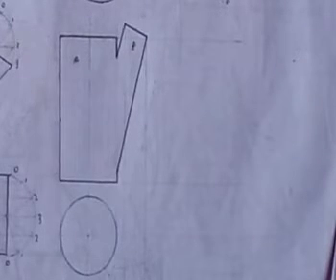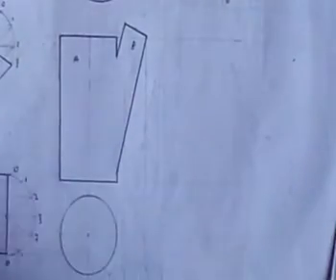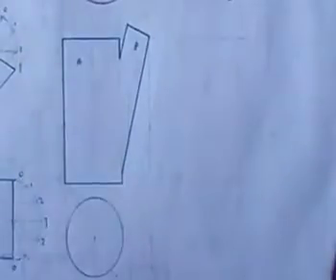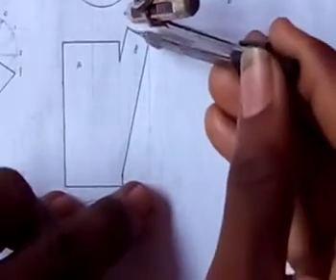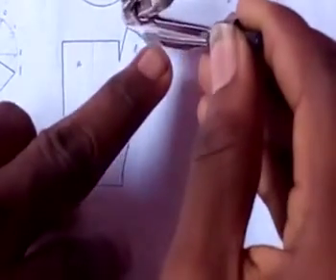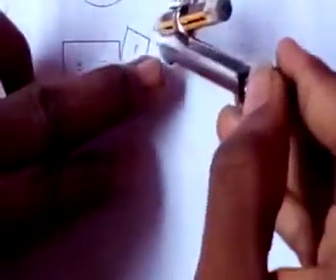The first thing to do is project lines at right angles to the sides of pipe B from each point on the curve of intersection. So let's project lines downwards. But first of all, you have to draw a semicircle on pipe B. We'll draw the semicircle and divide it into 6 parts.